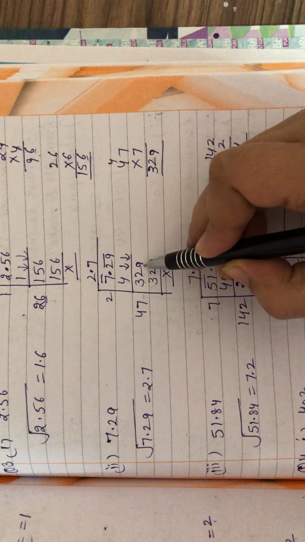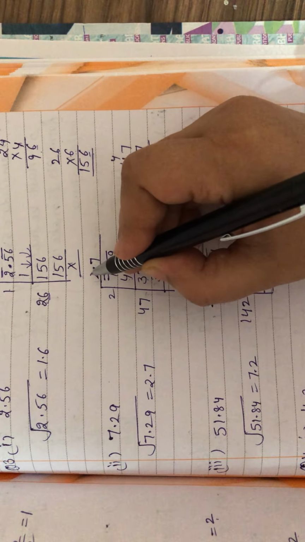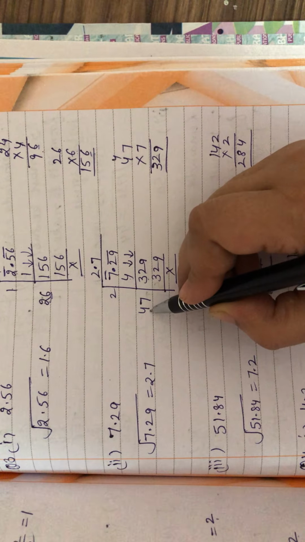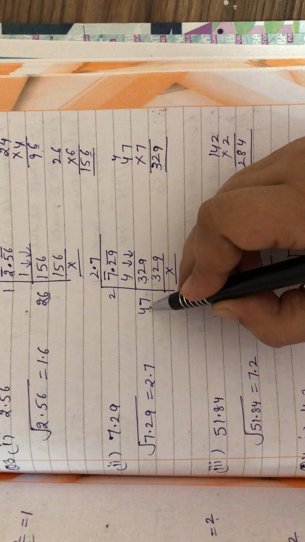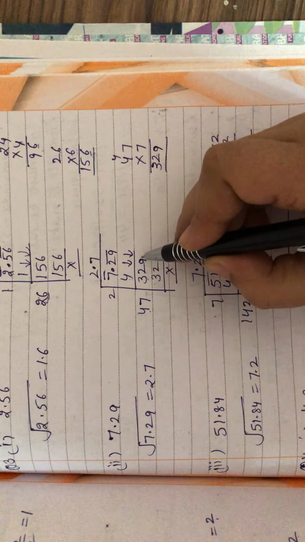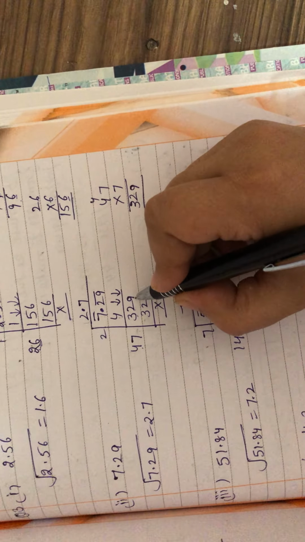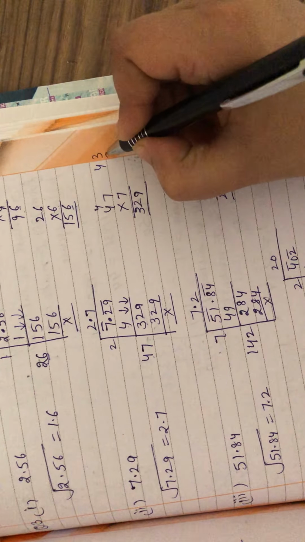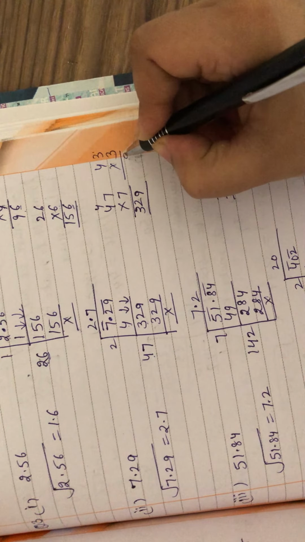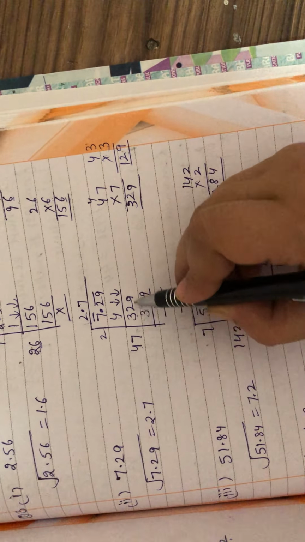It becomes 329. Now to find the next divisor, we need to multiply the quotient by 2. 2 twos are 4. Now I have to take along with this 4 two same numbers whose product gives me 329. If I want unit place 9, I can take 3 and 3, because 3 and 3 give unit place 9, and 43 into 3 is 129, but it is smaller than 329.